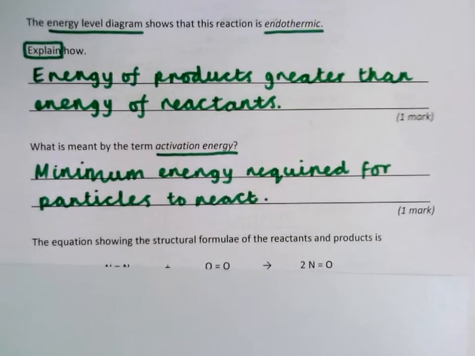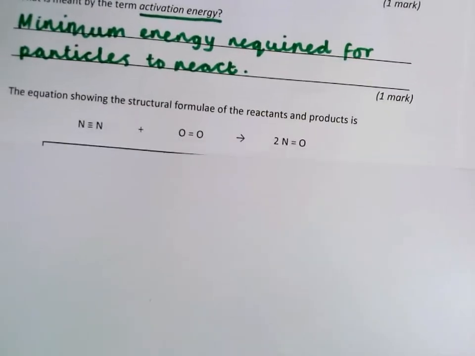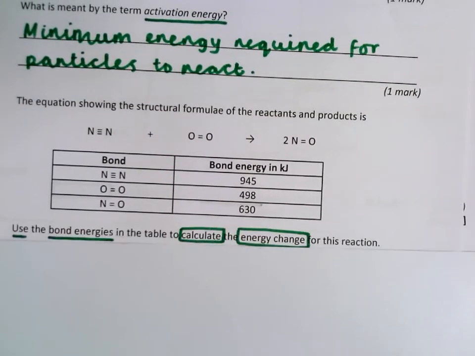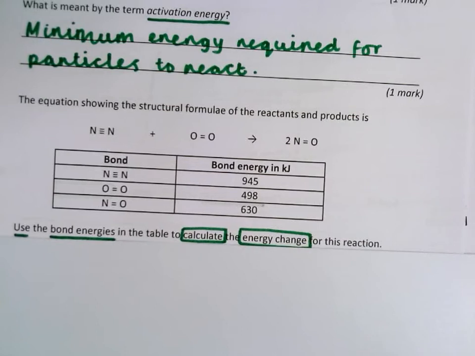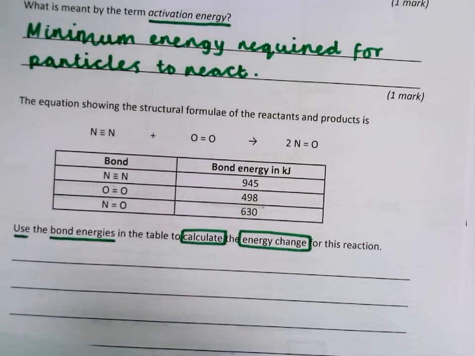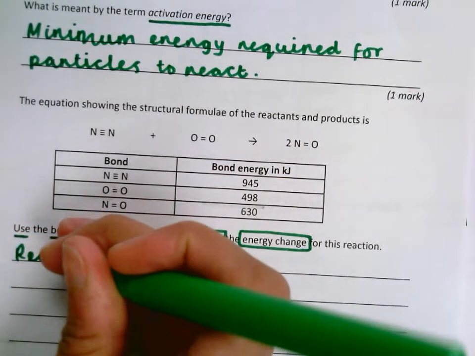Next, the equation showing the structural formulae of the reactants and products is, and then they've given us a bond energy table. Use the bond energies in the table to calculate the energy change for this reaction. So first of all, I'll deal with the reactants, of which there are two.